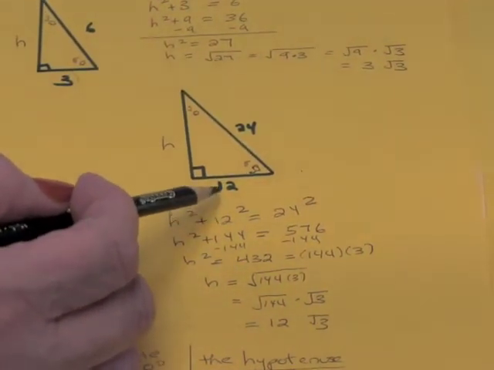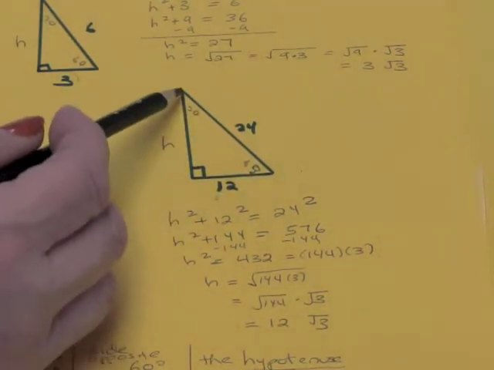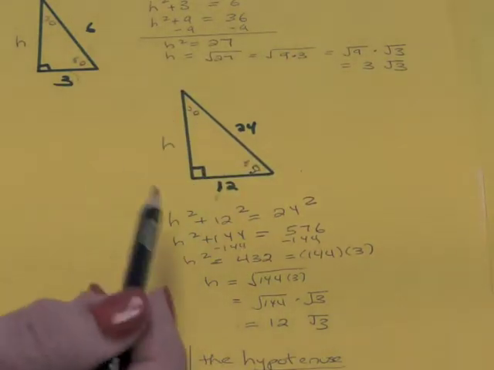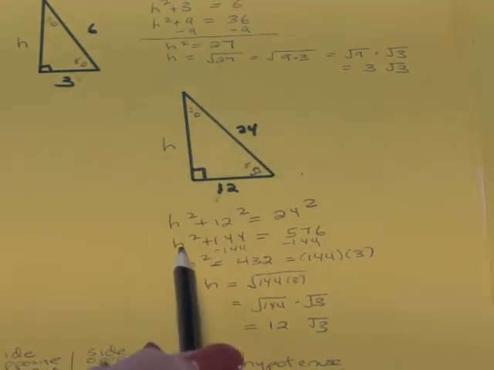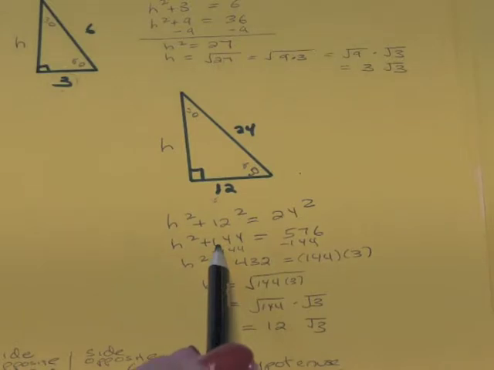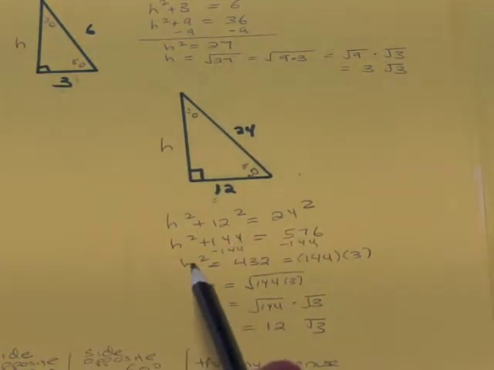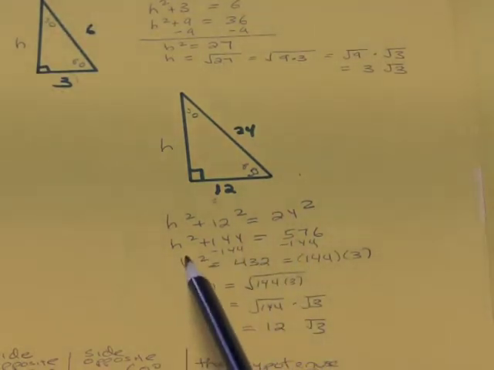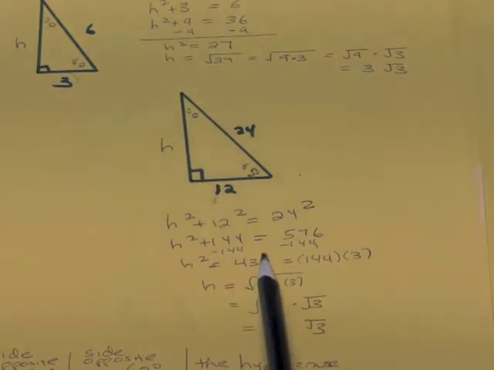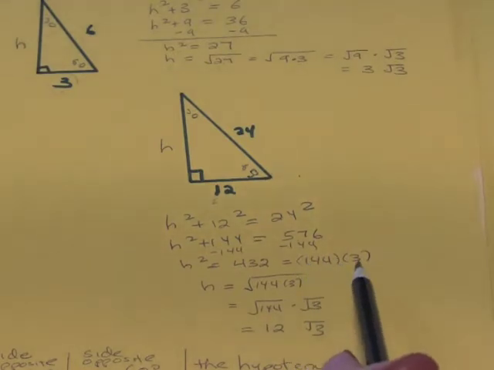If the side opposite 30 degrees is 12, that's the smallest side of this 30, 60, 90 triangle, then the hypotenuse will be twice that, 24. And the height squared plus 12 squared will be 24 squared. So the height squared plus 144 is 576. You may know these perfect squares, and that would be excellent, or you may have to use your calculator. Solving for h squared, we subtract 144 from both sides, and we get h squared is 432. And I had to see, was it divisible by 3? Yes, it's 144 times 3.